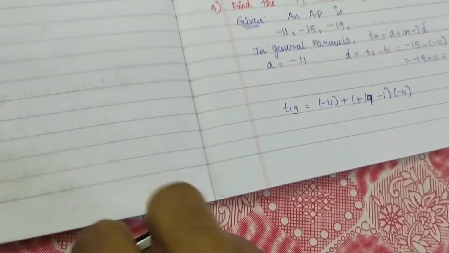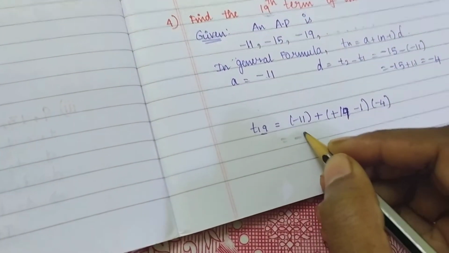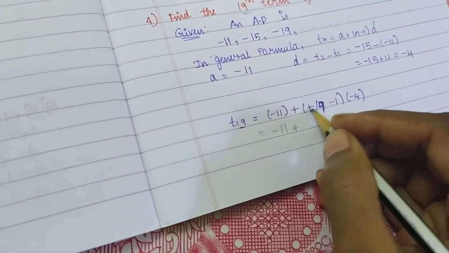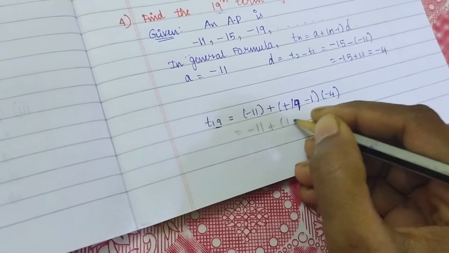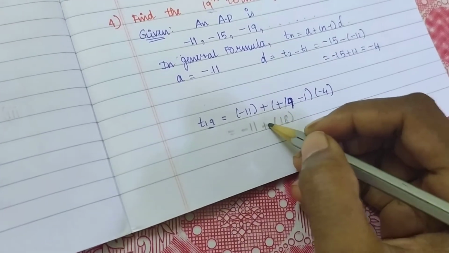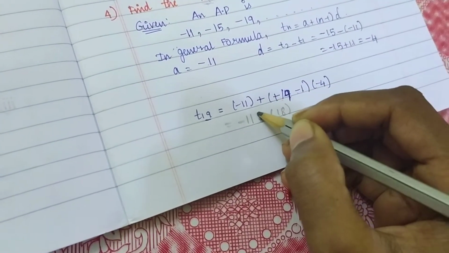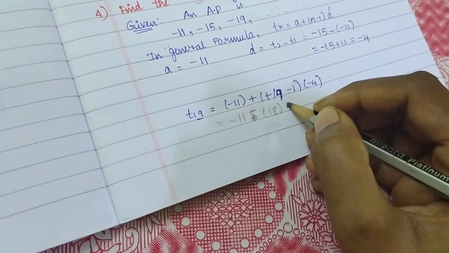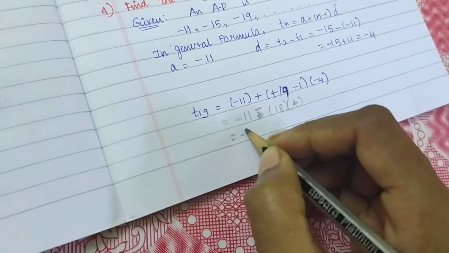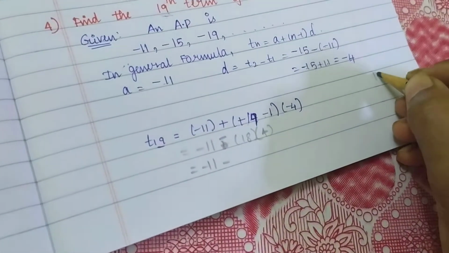What value are we having? Here I have minus 11 plus 18 into minus 4, so minus into plus is minus: minus 11 minus 18 into 4.